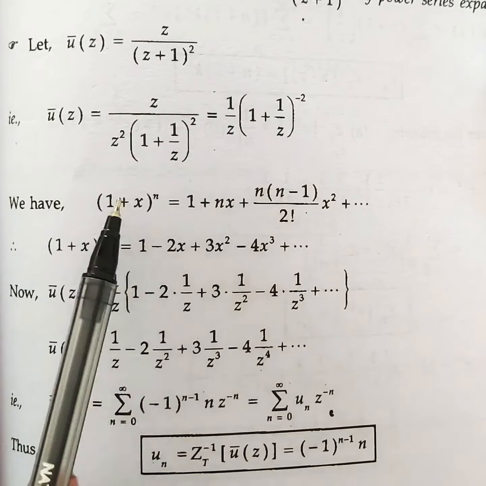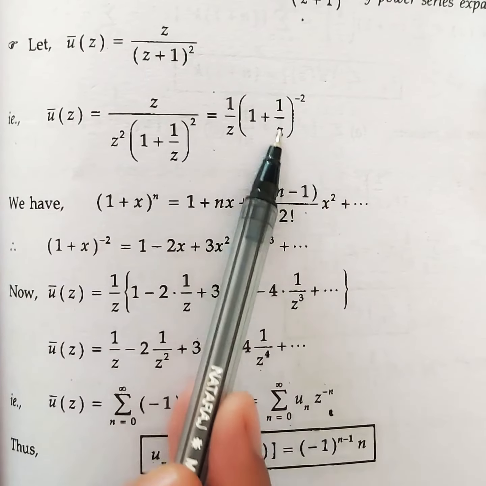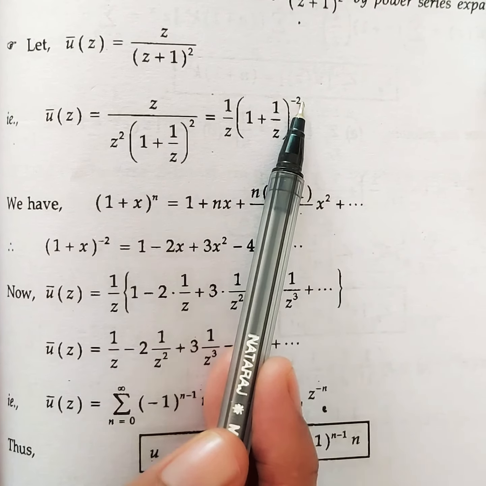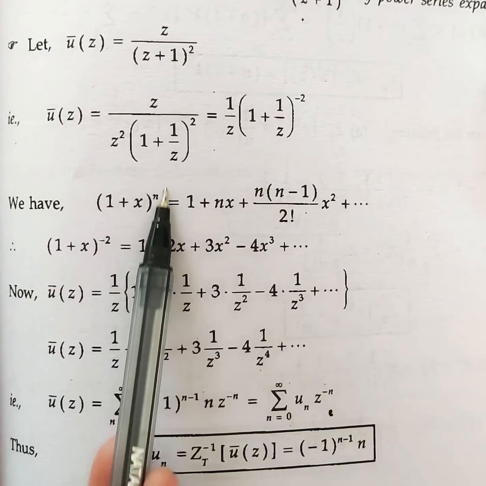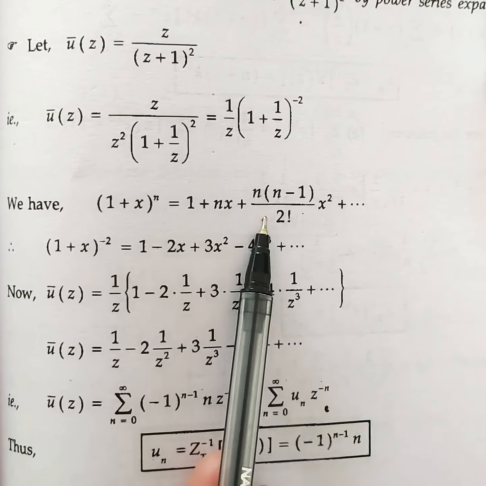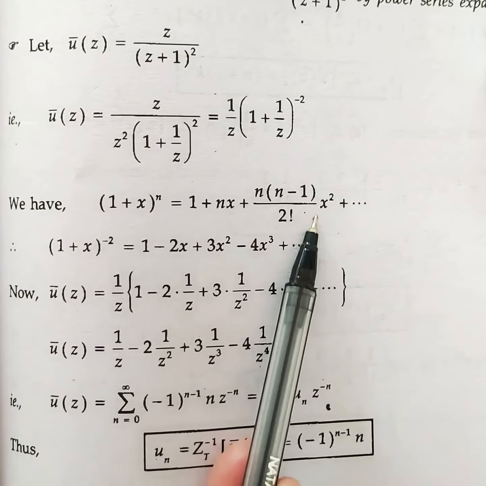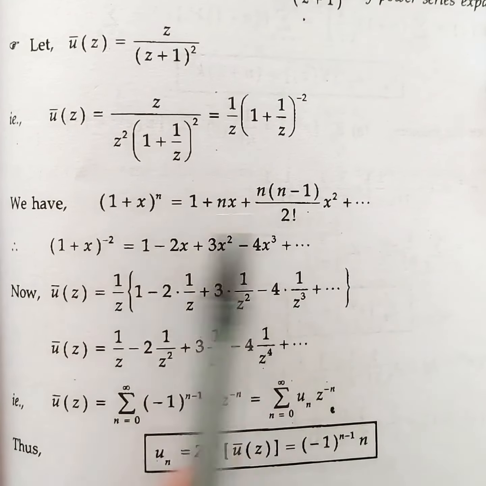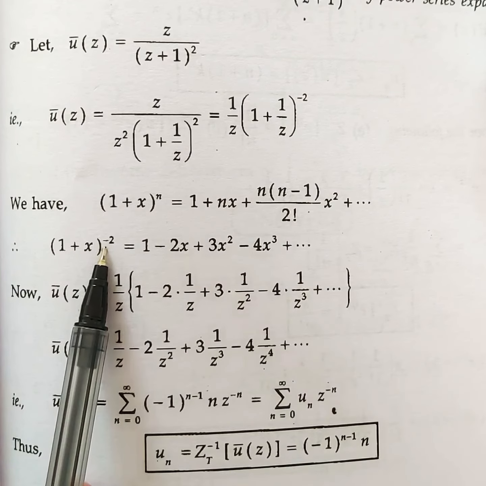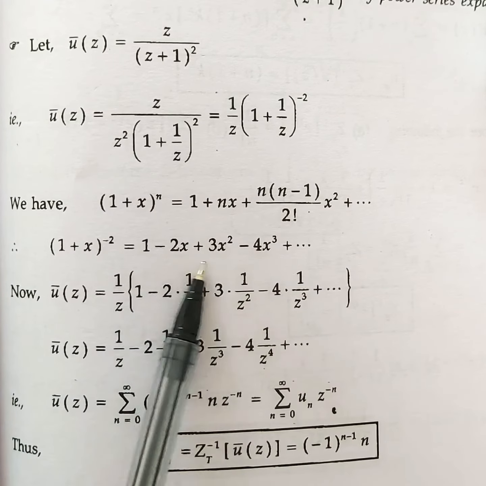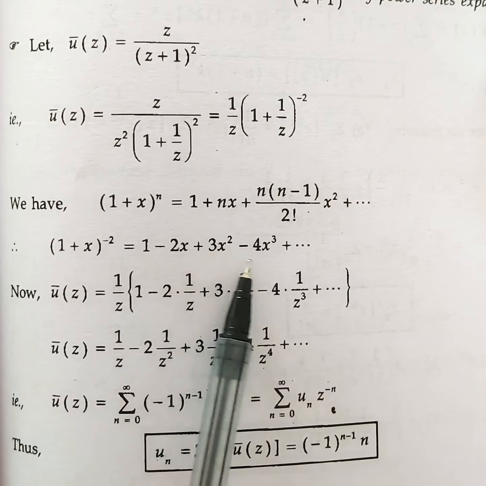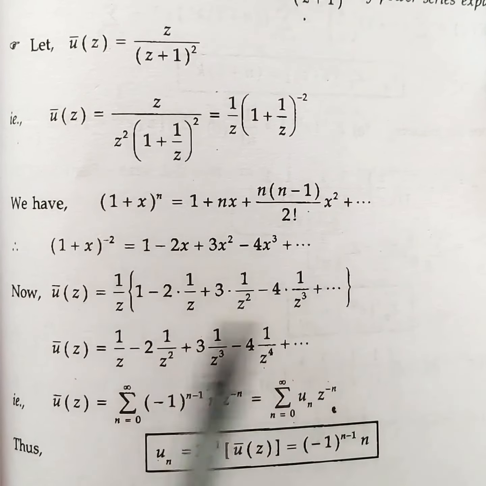So this is of the form 1 plus x power n. In the place of x I have 1 by z, in the place of n I have minus 2. The formula for 1 plus x power n is 1 plus nx plus n into n minus 1 by 2 factorial into x square plus, and so on. So 1 plus x power minus 2 is a special case where n is minus 2. So we have replaced it as 1 minus 2x plus 3x square minus 4x cube and so on.